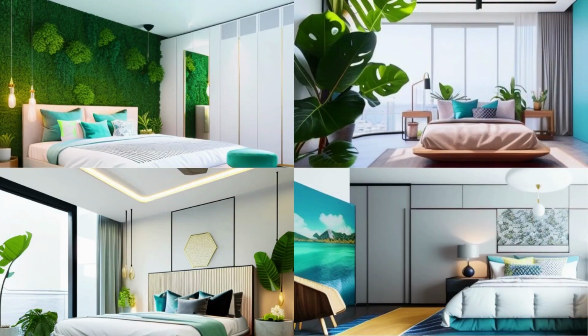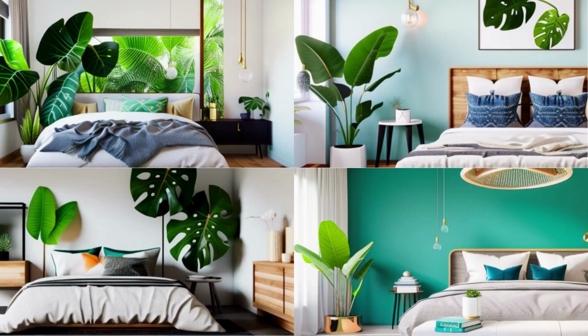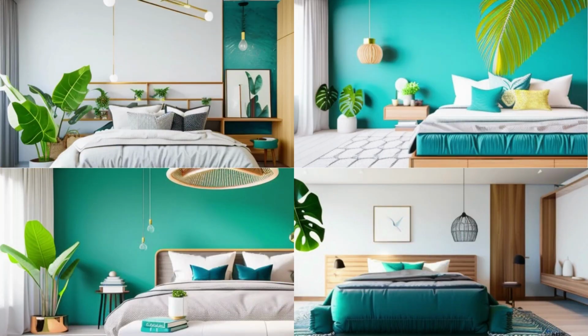Use bright colors. Use bold and bright colors like tropical greens, blues, yellows, and pinks to create a sense of vibrancy and energy. Use patterns. Add bold patterns like tropical floral prints, geometric patterns, and batik prints to add a sense of fun and excitement.